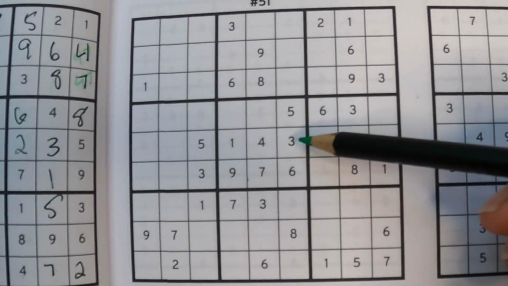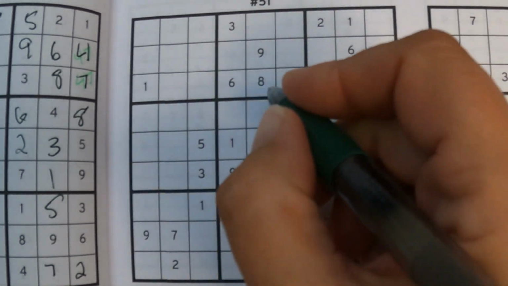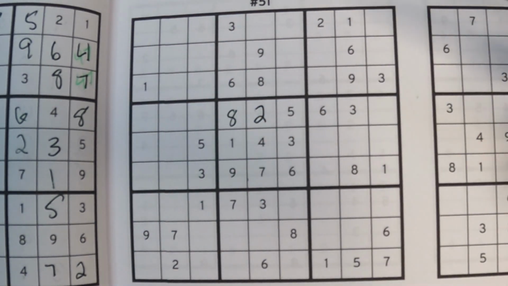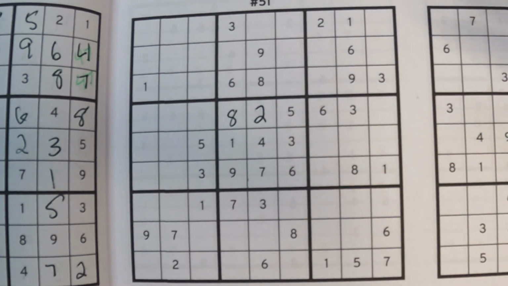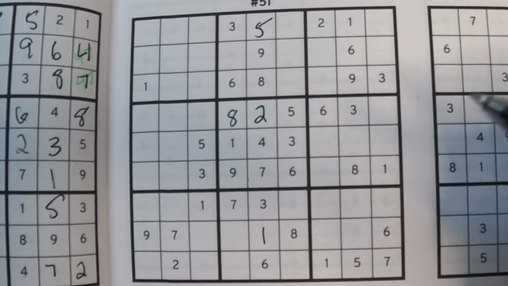If we start with this box, we're missing 2 and 8. We've got an 8 here, so 2, 8. For this column now, we're missing 1 and 5. We've got a 1 here, so 5, 1.